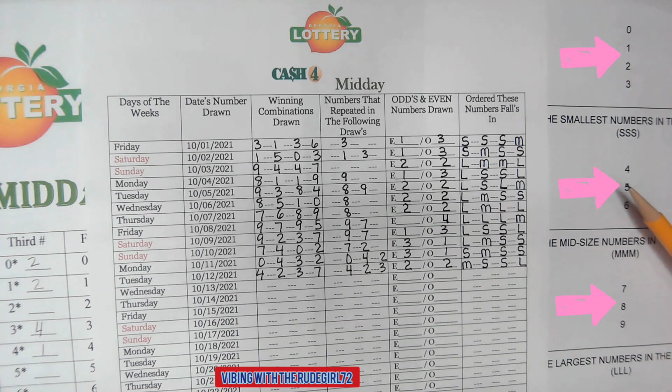And over here are the mid-size numbers in the machine. These are all the medium numbers, and again I use the M to represent what size number I need to select over here. And the large digit numbers, these are the largest numbers in the machine. I use these letters underneath these numbers to represent them in order for me to know what section I'm going to target.